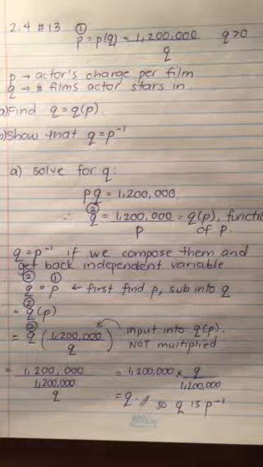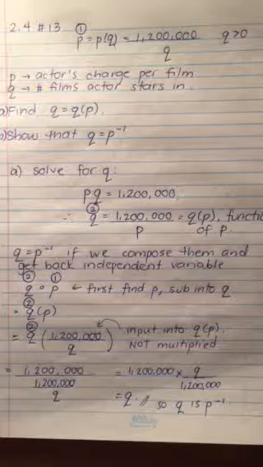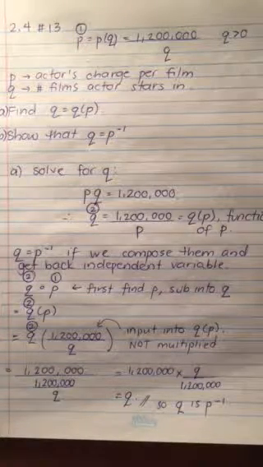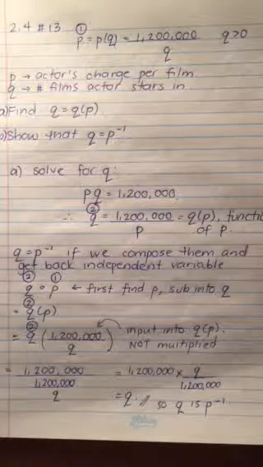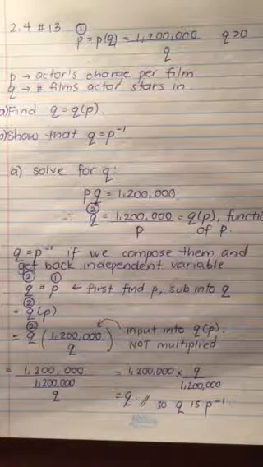So part of this was just the wordiness and the strangeness of the question rather than the mathematical difficulty. And that is it for the simplified Hollywood actor's life.